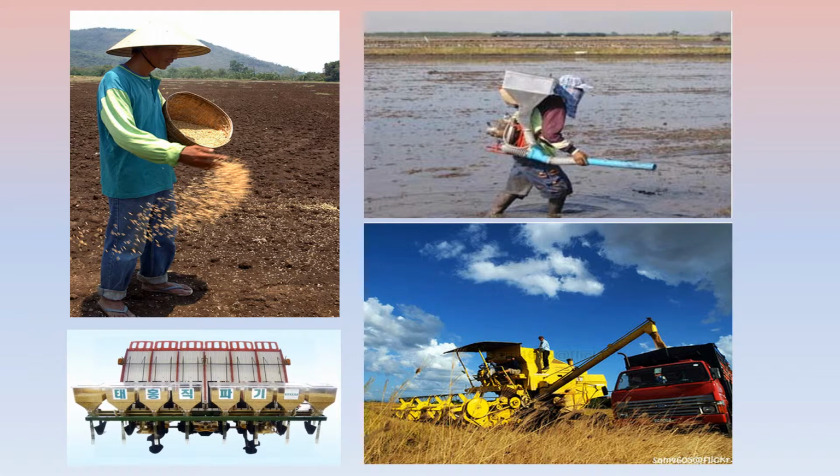This method reduced time and labor to produce rice. The production can be twice a year rather than once before direct seeding. The mechanization also improved where more machinery and technology were introduced. Of course, we want to be a developed country, so we must be like one.